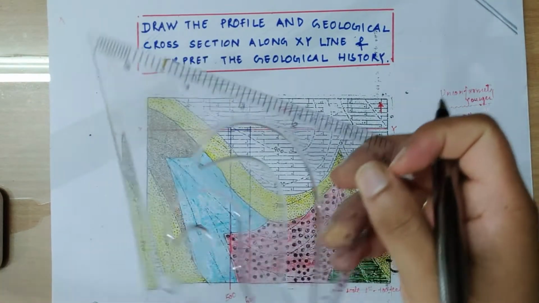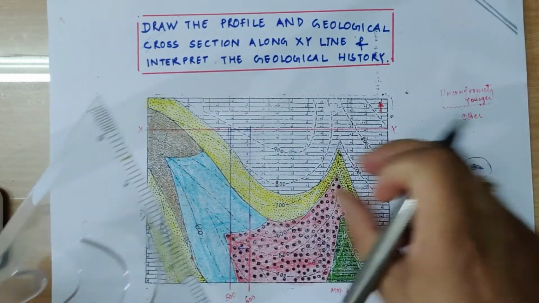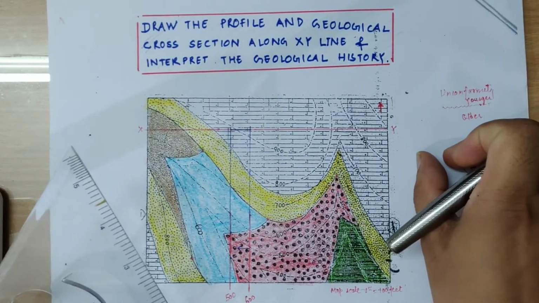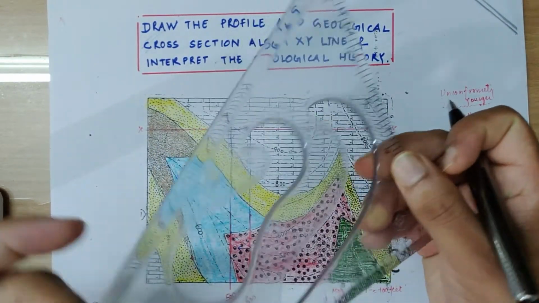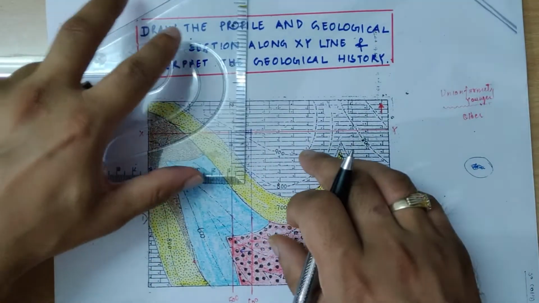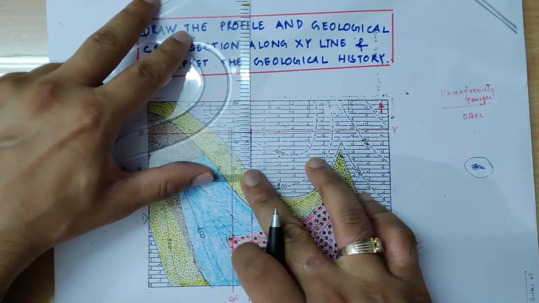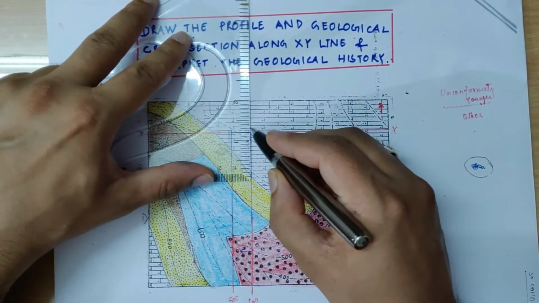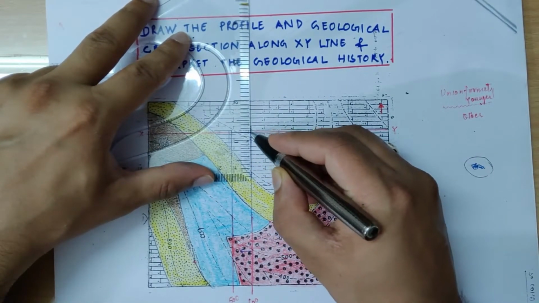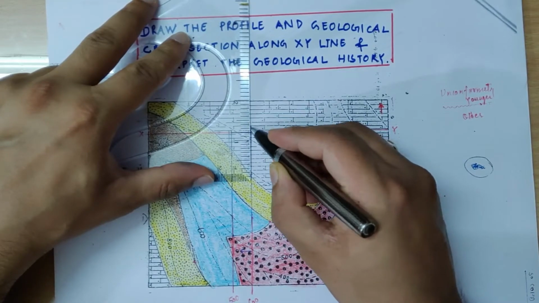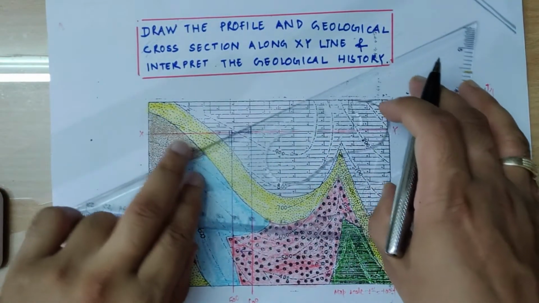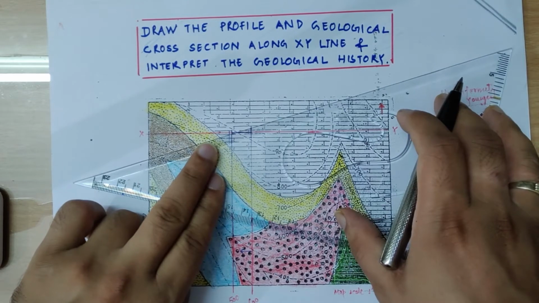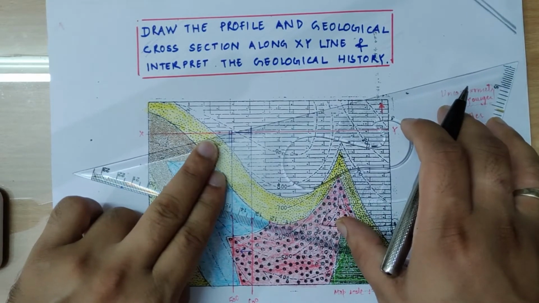To determine the dip, you need to take HE either out of this map and draw it somewhere, or you can draw 0.1 inches carefully perpendicular to HE, and so this is 0.1 inch, that will be our CI, and join HE and CI.